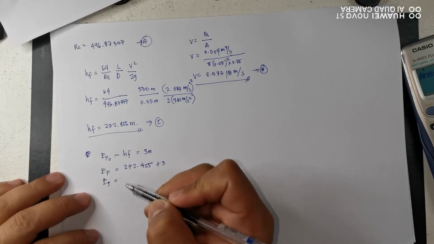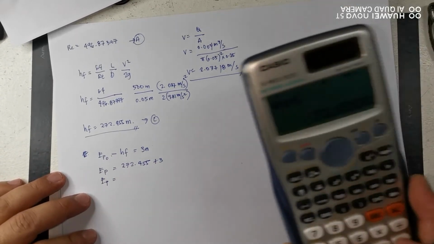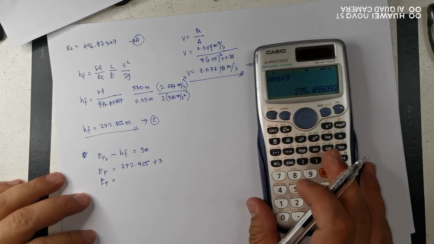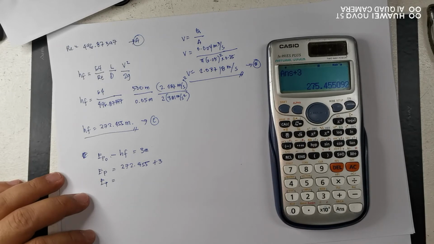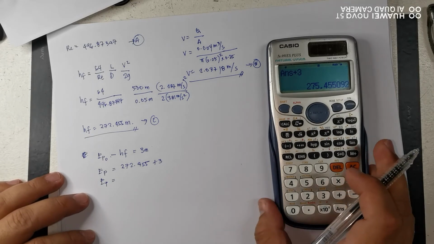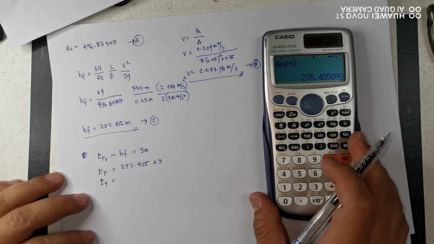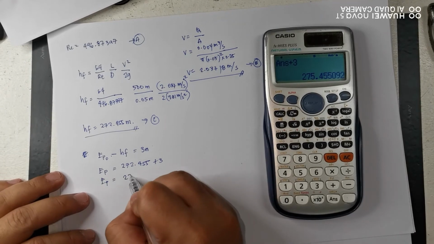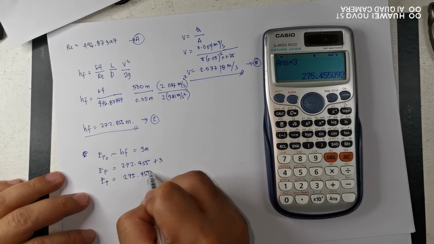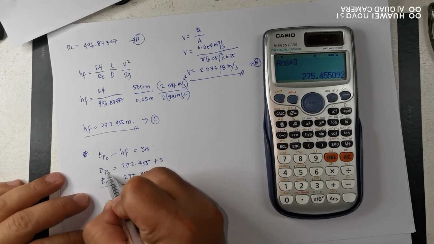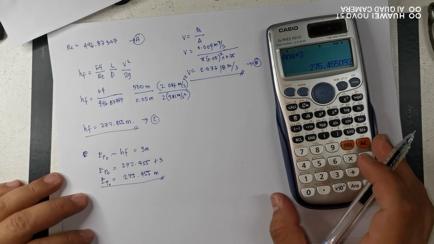EP is now equal to 275.455 meters. Ngayon, pwede na natin, ay EPO. Yan. EPO yan.